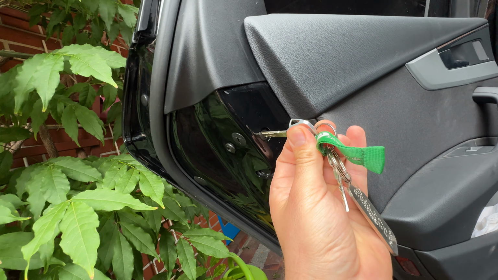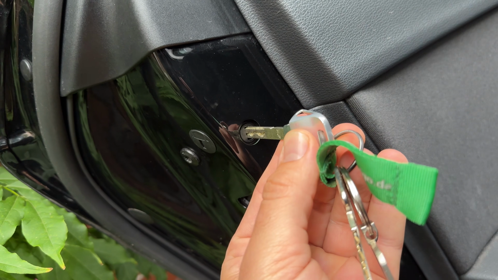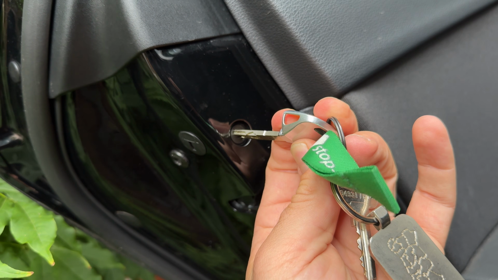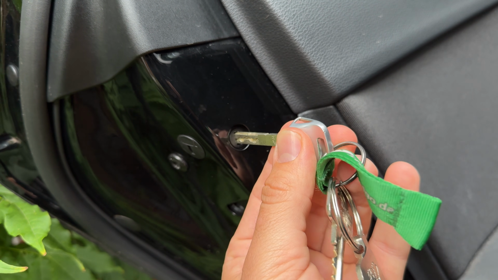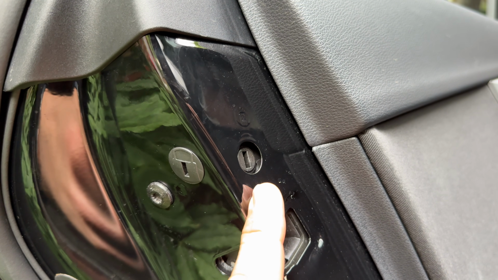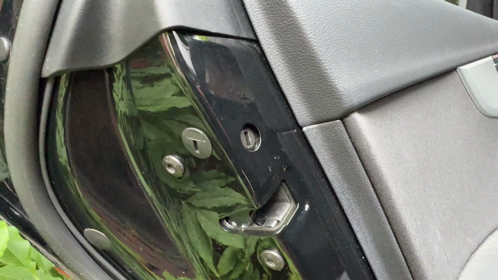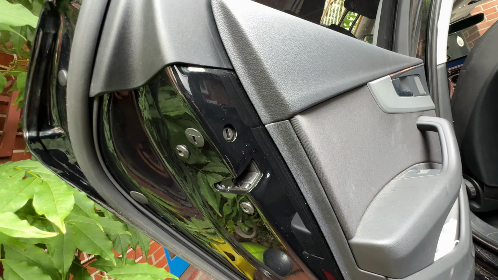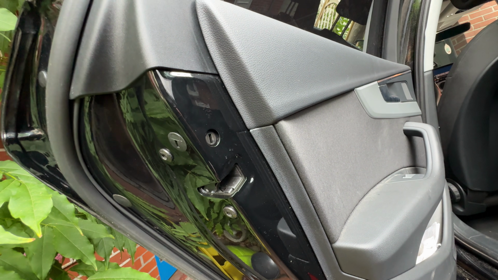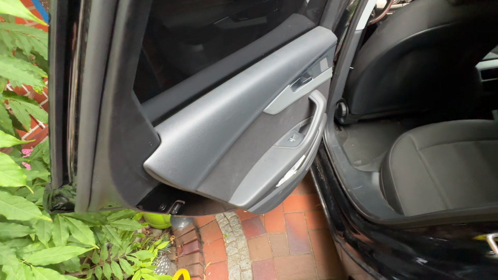On the one side, you can lock the door completely by switching off the lock system, but you cannot then use this to open the door again. That's important to know, of course, because you cannot open the door from the inside anymore.